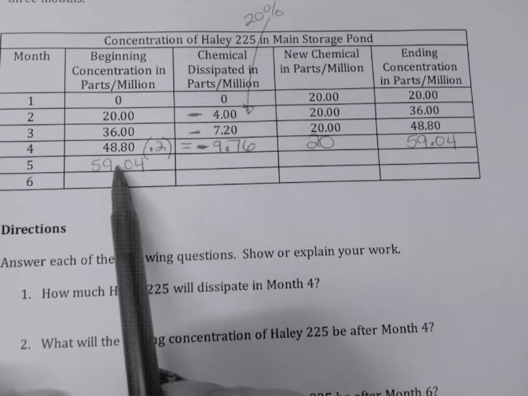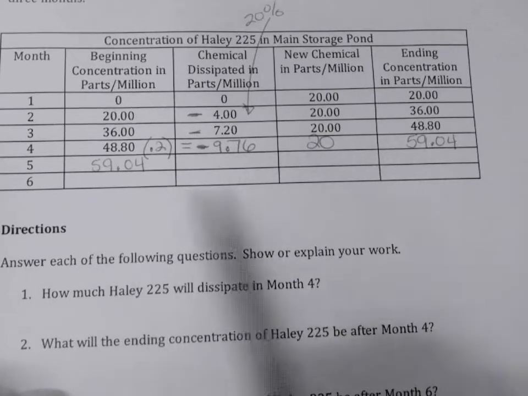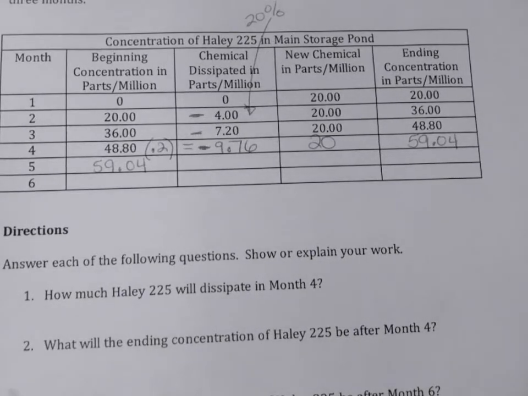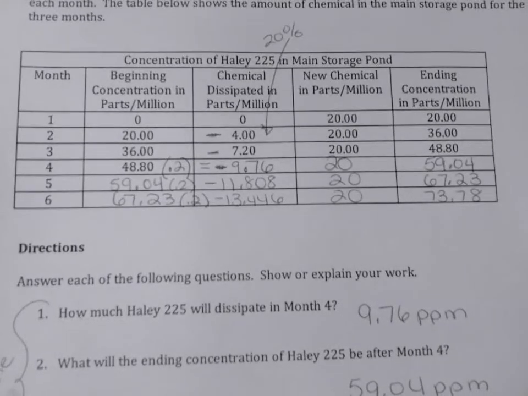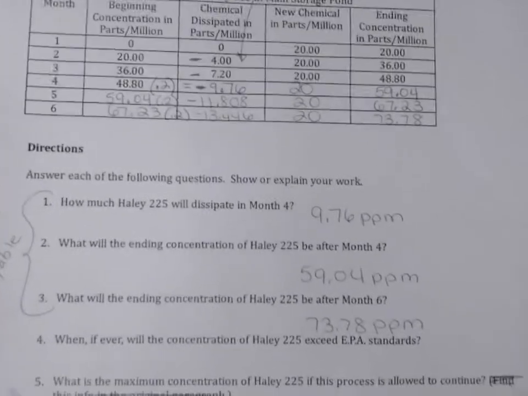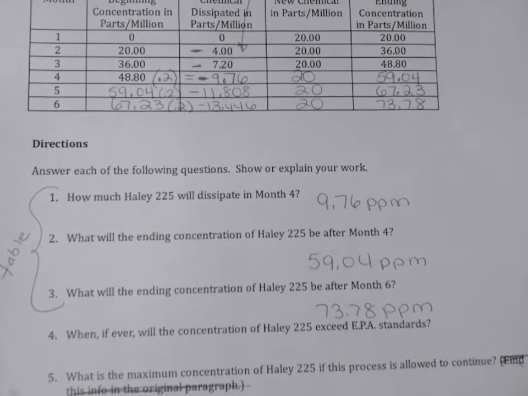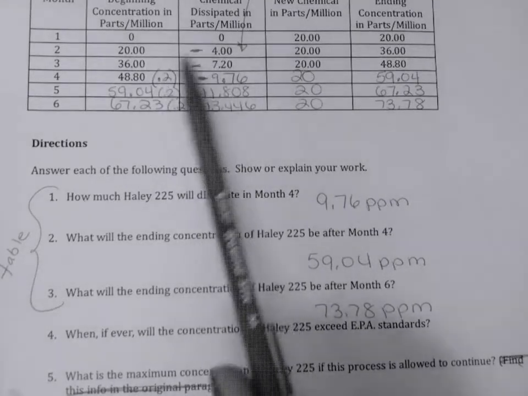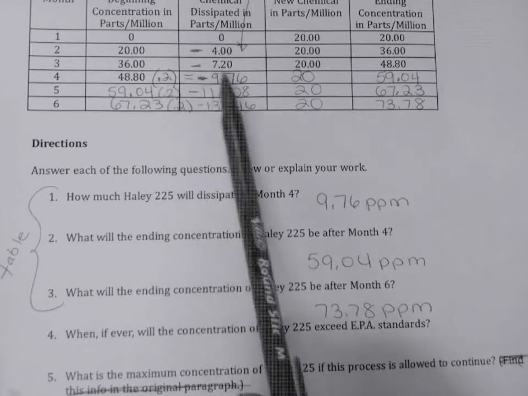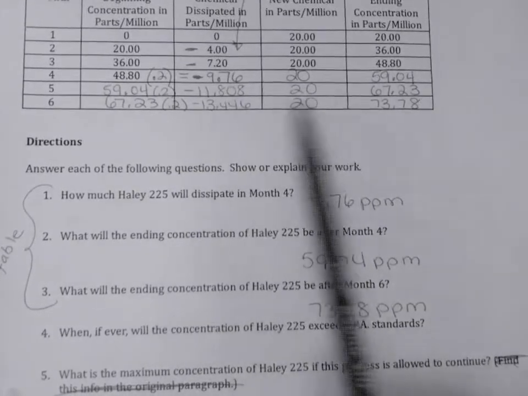So I'm just going to pause for a minute. Can you try to generate these other 2 rows of numbers just so you understand what's happening to the chemicals each month? And I'm going to do it too. So here's what mine looked like. Did you get 73.78 as your last number, hopefully? If not, maybe check and see what number you did incorrectly, but you should see how much dissipates by multiplying by 0.2. So you subtract that number off and add 20 each month.